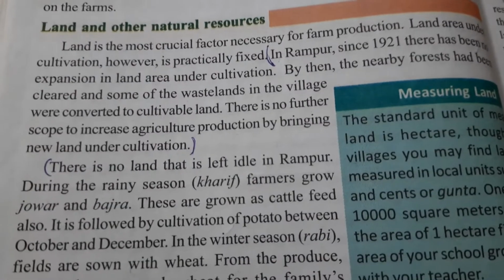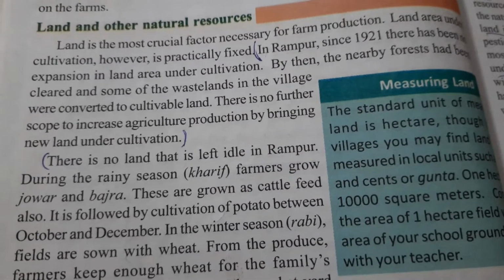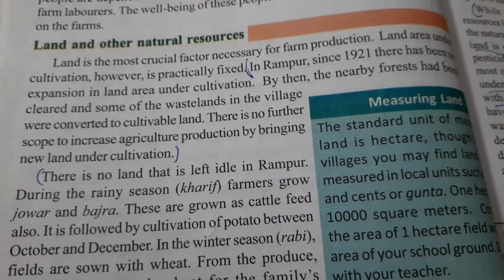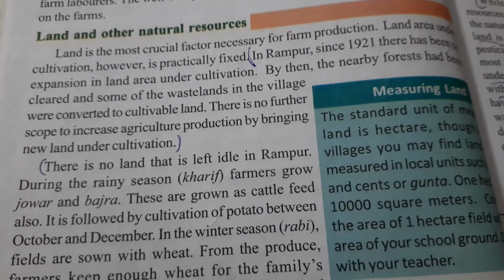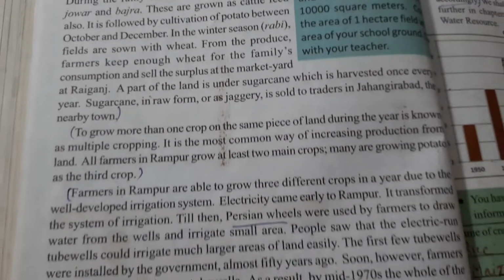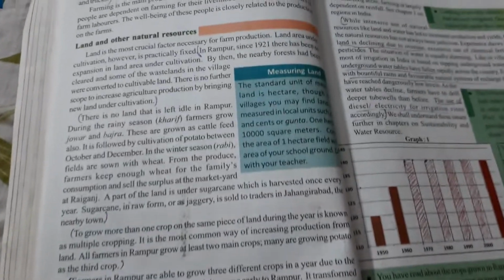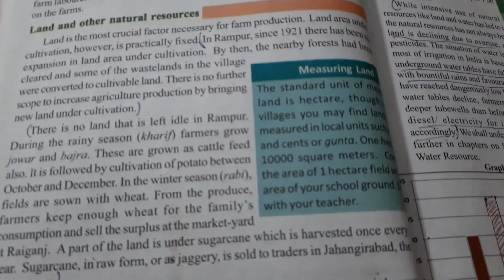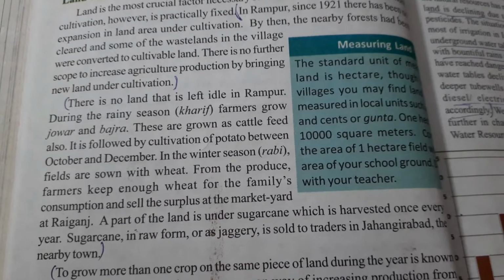Now children, we are in another topic, land and other natural resources. Land is the main natural resource for production, and along with land we also need some other natural resources. When we read this topic on page number 116, we will come to know that in Rampur mainly 3 crops are grown every year.